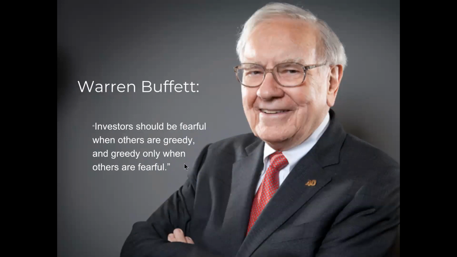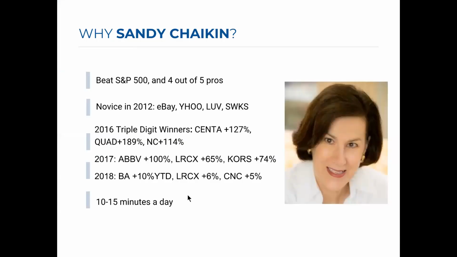And the reverse is true: greedy, meaning buying, only when others are fearful. So when others are selling, that's the opportunity to buy. So these corrections really are the opportunity to buy. That's when you can be greedy, when others are fearful, and get some stocks at some really good values. I think of it as getting stocks on sale.